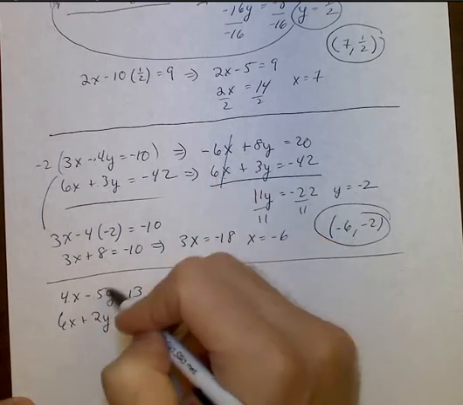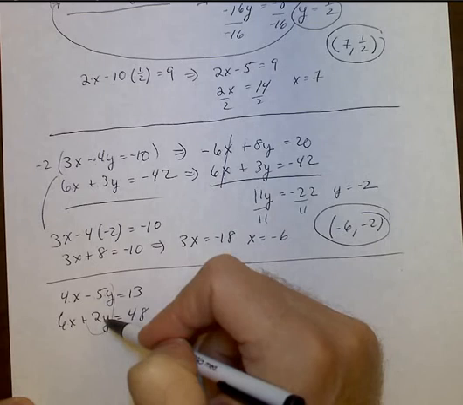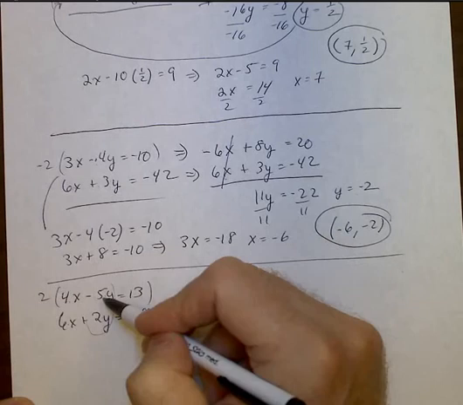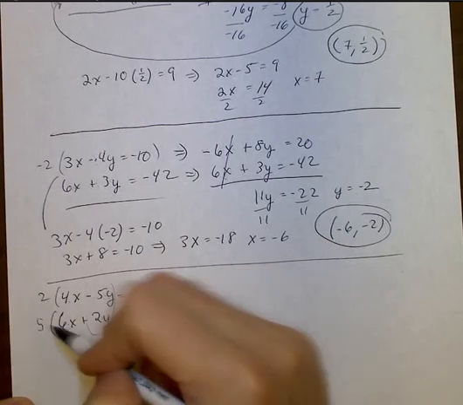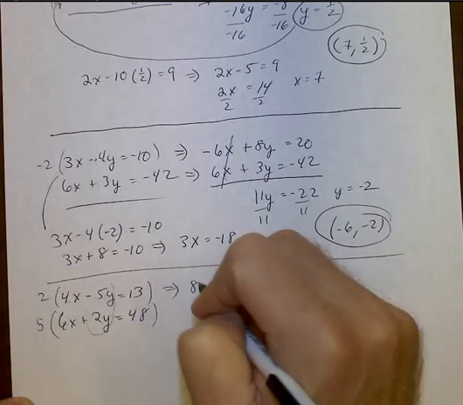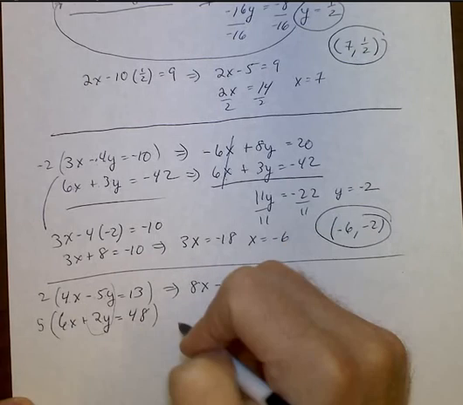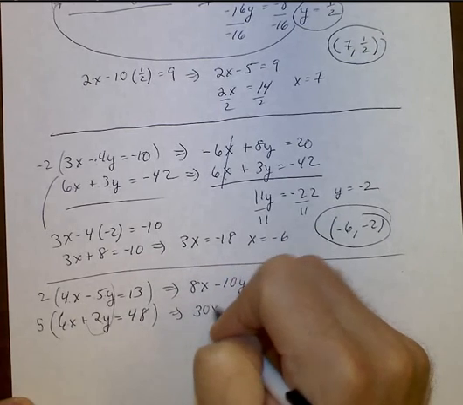If I make this a negative 10, and I make this a positive 10, I can get a cross out. So I take the first equation and multiply it by 2 to get my negative 10, and I take my second equation and multiply it by 5 to get my positive 10. When I do that, I get 8x minus 10y equals 26, and in my lower equation, I get 30x plus 10y equals whatever 48 times 5 is.